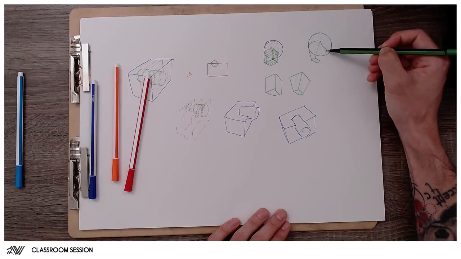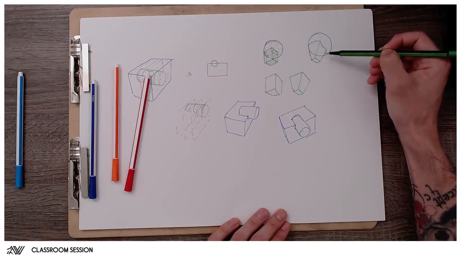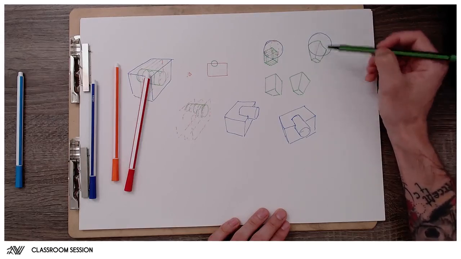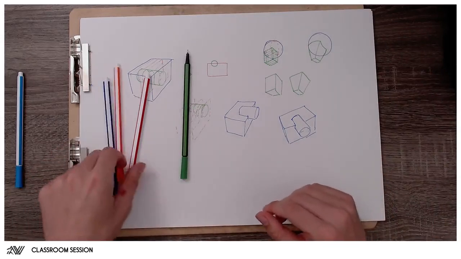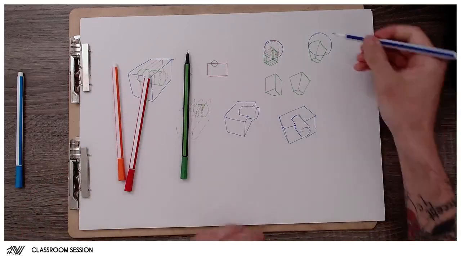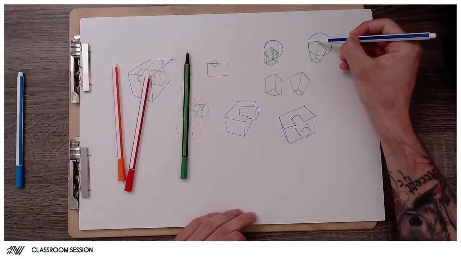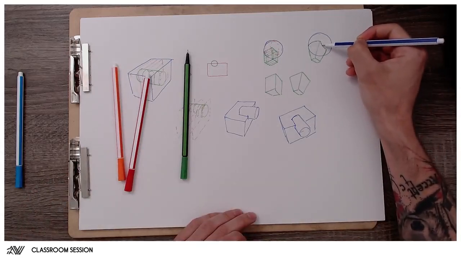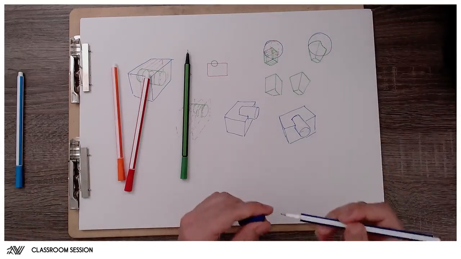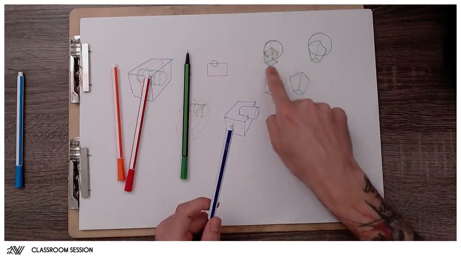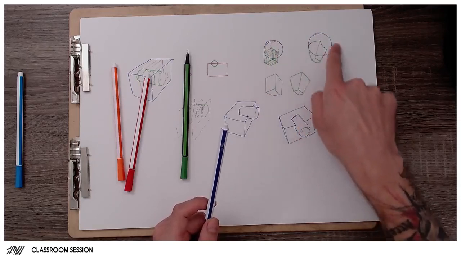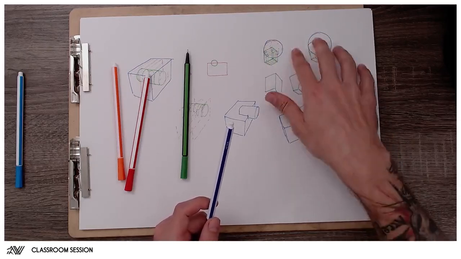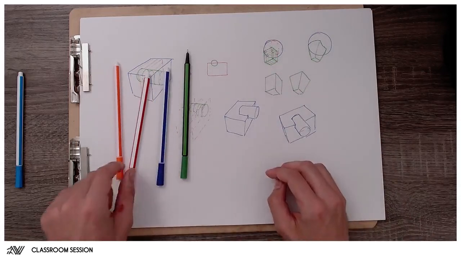So probably like this a little bit, and then like that, right? So these are the insertion points that we can figure out based on the contour lines or the cross sections that interact with each other, and then we can figure out how this inserts into a sphere like that.